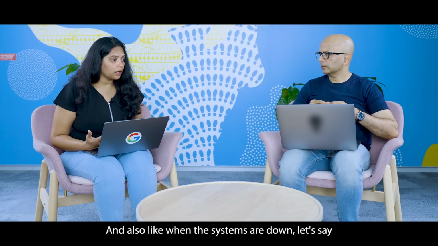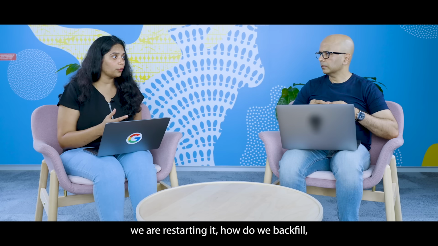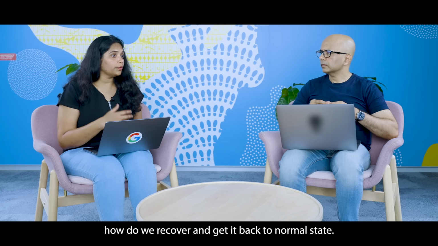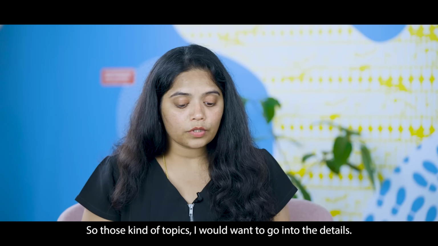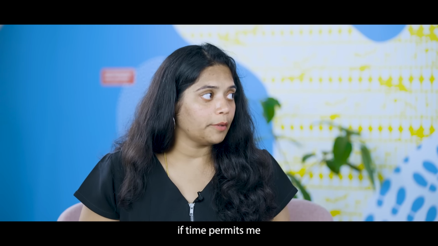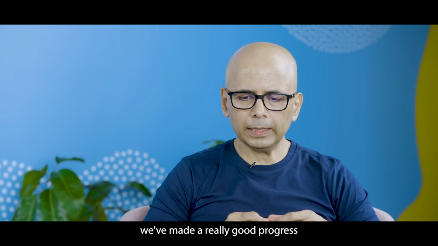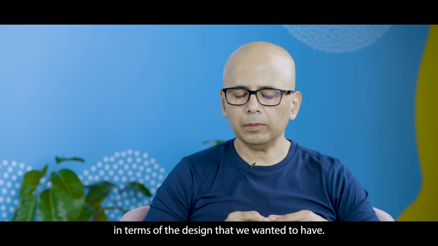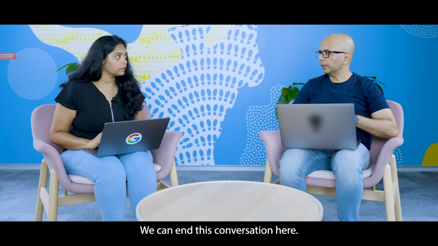And also when the systems are down, let's say we are restarting it, how do we backfill? How do we recover and get it back to normal state? So those kind of topics I would want to go into the details if time permits. No, this is good. I think we've made really good progress in terms of the design that we wanted to have, and I think we can end this conversation here.